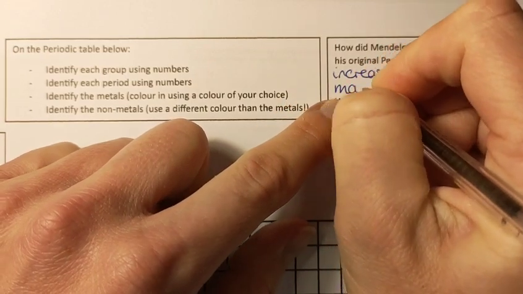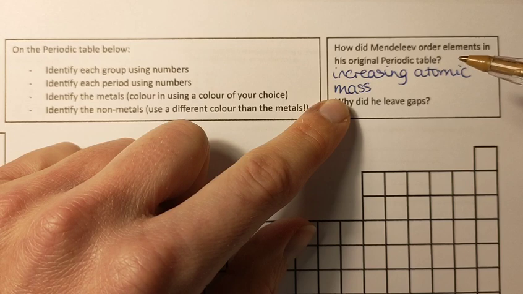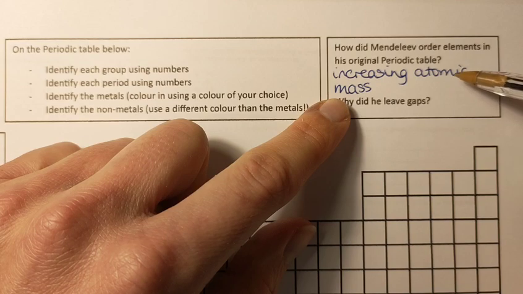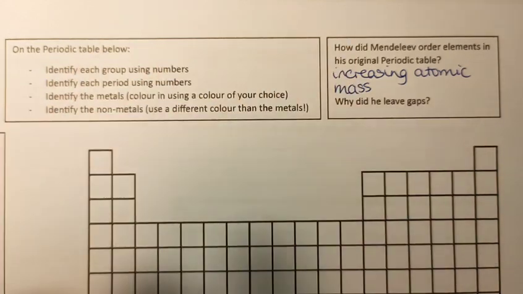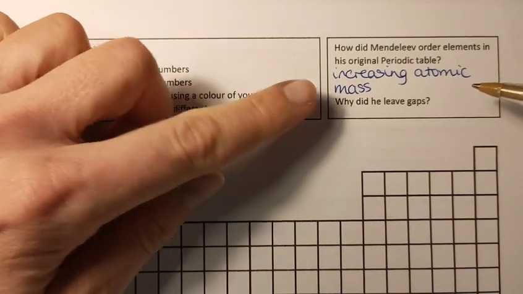So we don't do that anymore. In fact, we order the periodic table by increasing atomic number rather than atomic mass, because there are a few issues that are raised if you use increasing atomic mass instead. Some elements are not in the right order in comparison to the patterns that they have in the periodic table via groups and periods. So that's why we no longer use that.